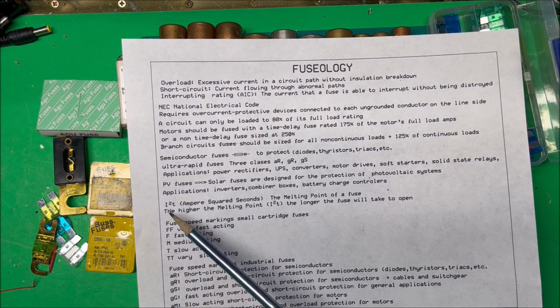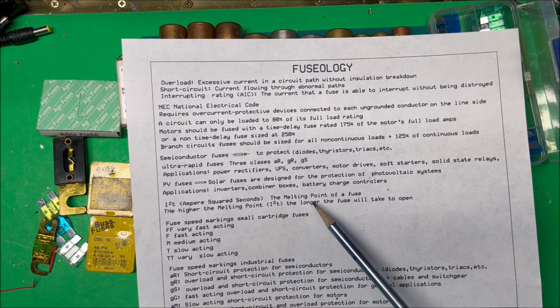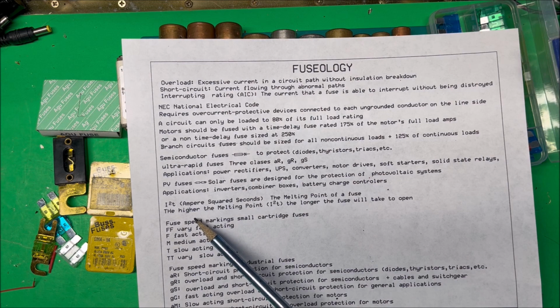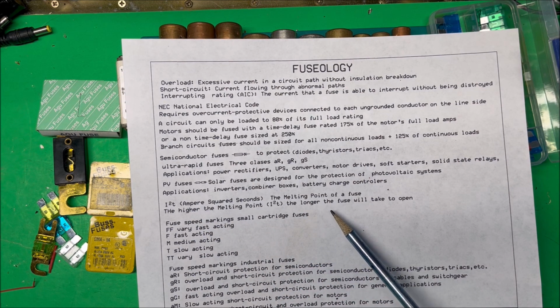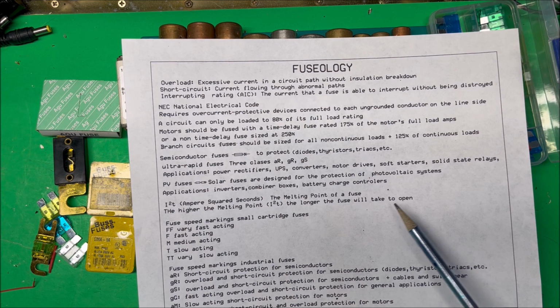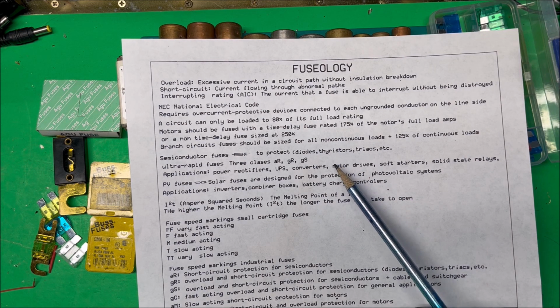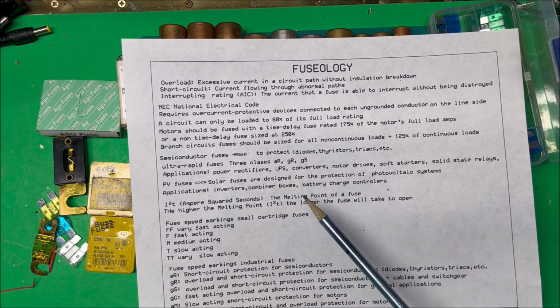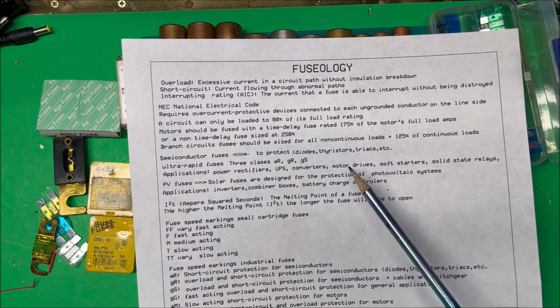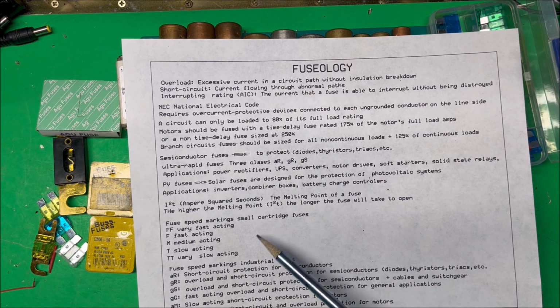Now you always come across this I squared T, which is amperes squared seconds, and that's just the melting point of a fuse. So the higher the melting point, the longer the fuse will take to open. When you're rating the fuses for your semiconductors, you take a look at the data sheet for your semiconductor, and it'll give you an I squared T rating for that semiconductor, and you should rate the fuse to be less than that rating, so the fuse will open before your semiconductor device breaks or burns up.